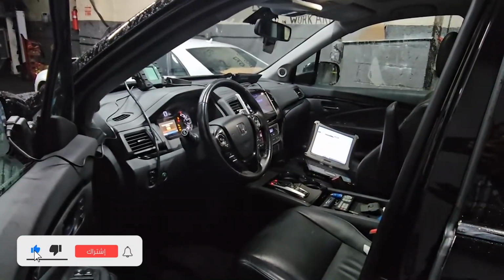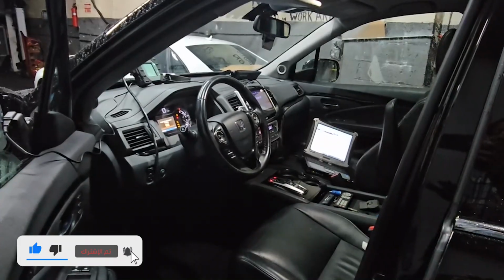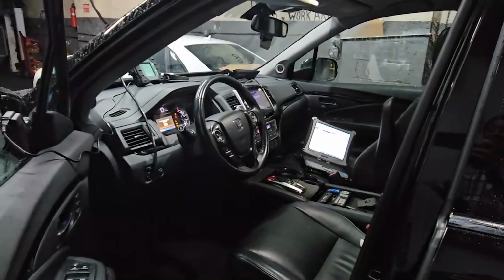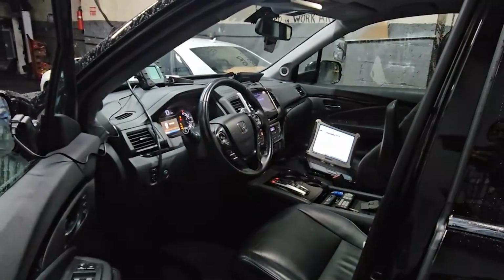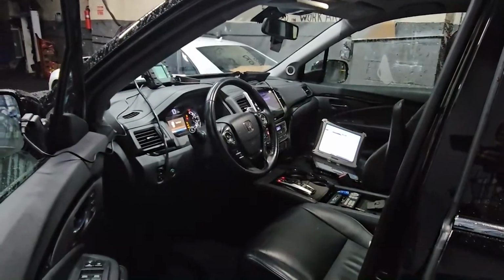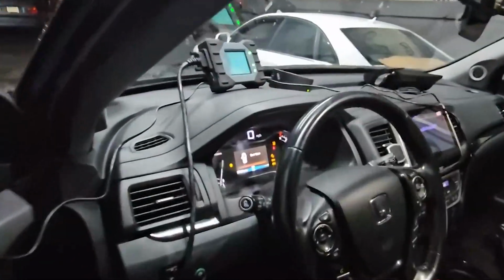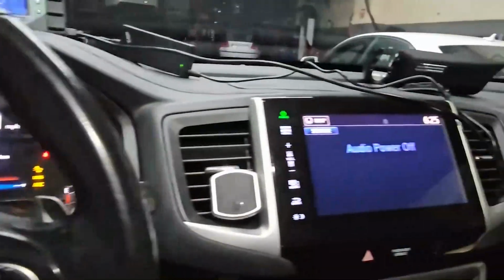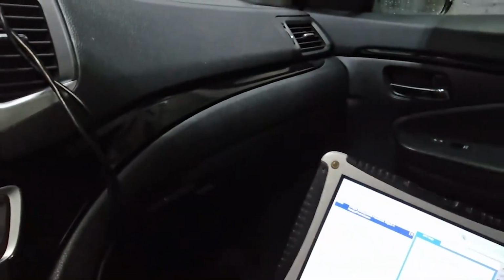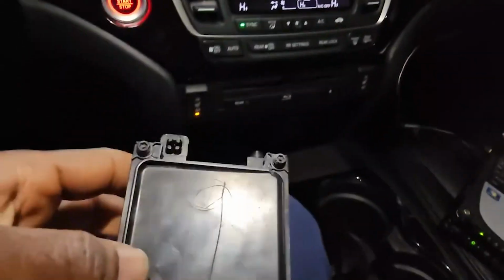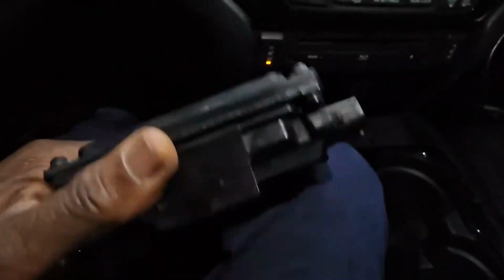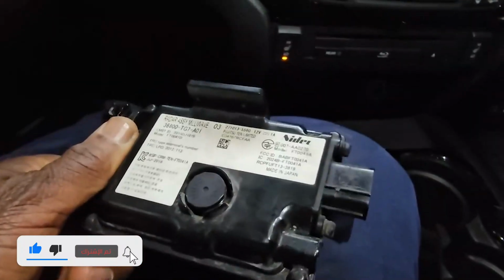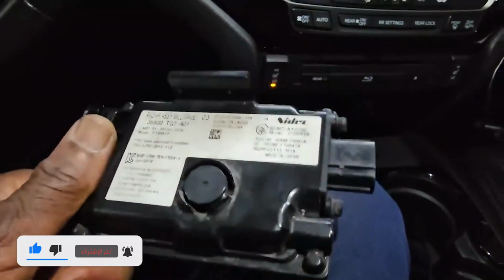In this car, a 2017 Honda Pilot, we have a problem. The code is U3000-49, and it says camera unit or radar unit malfunction, but it never gives us exactly a choice between the two. What you need to do, if you have this problem, is go into radar and try to calibrate the radar. If the radar accepts calibration, that means the radar communication is good.